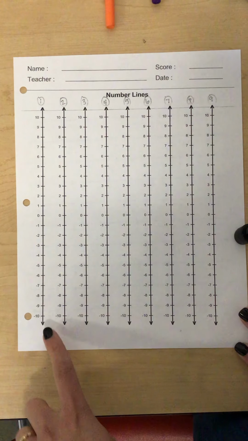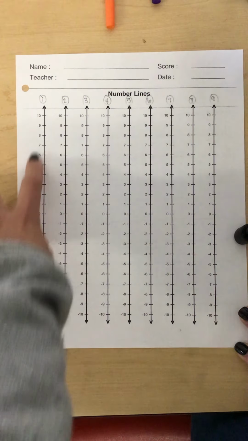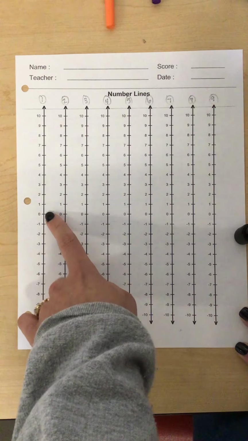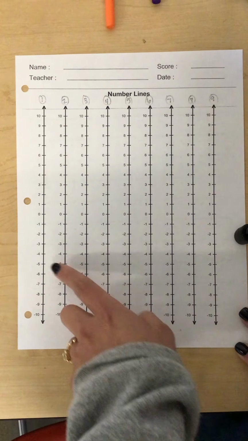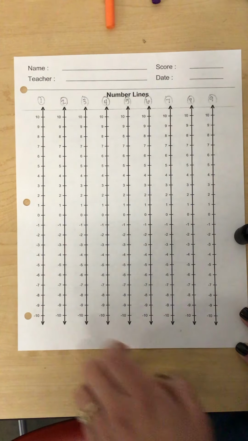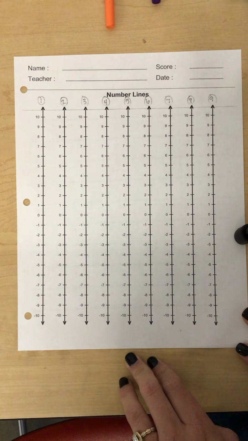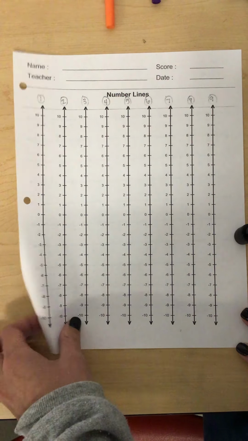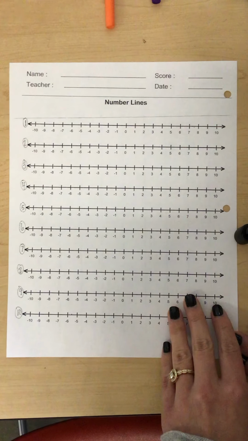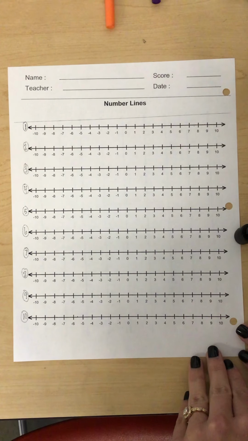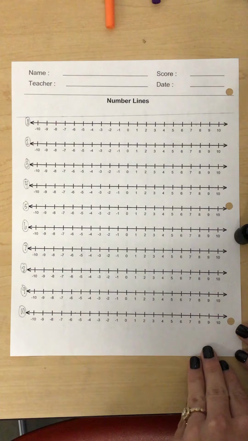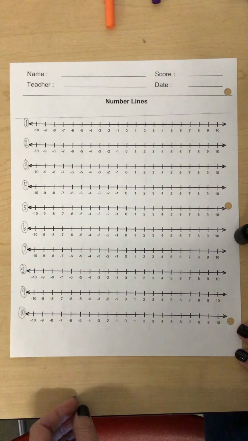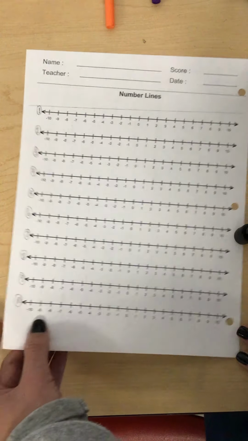To save you a little time, you do not have to label each dash. Make sure you put each tick there, but if you just want to label 0, 5, 10, and then -5 and -10, I think that is perfectly okay. So you're going to give me 9 vertical and then 10 horizontal. So go ahead and either find some to print, or you can pause the video and draw them, and then we will begin.